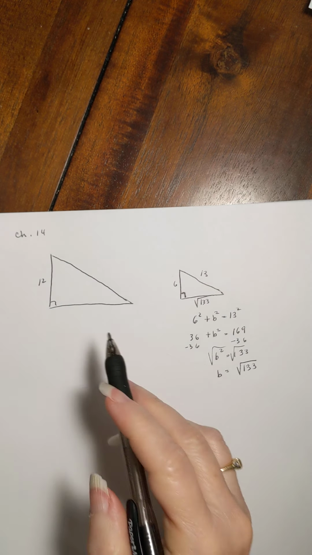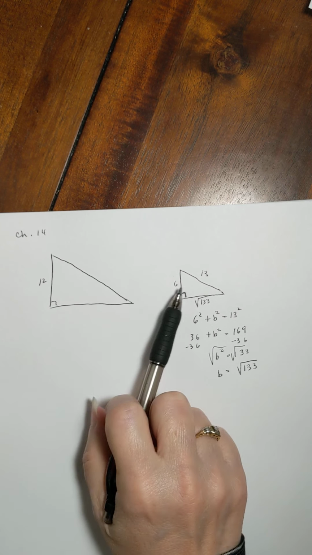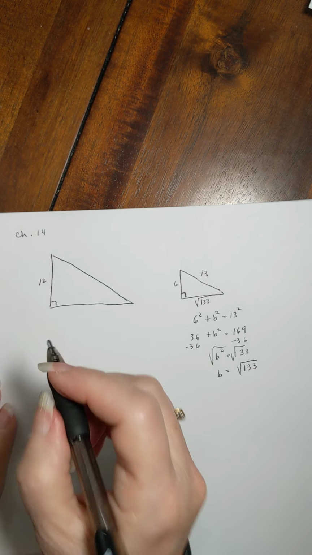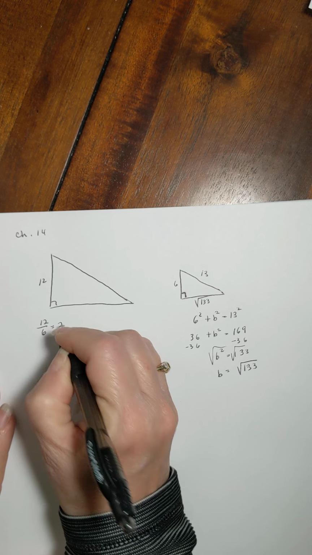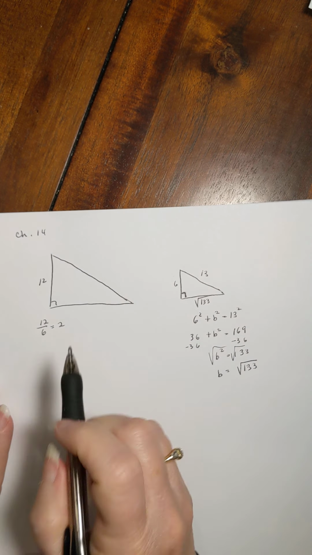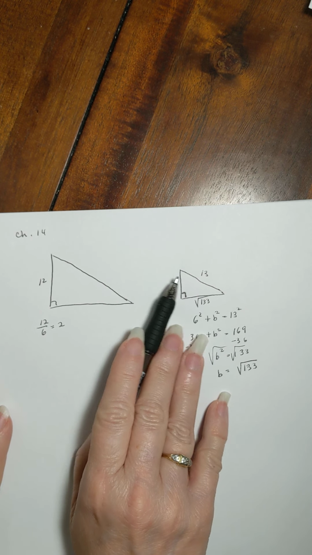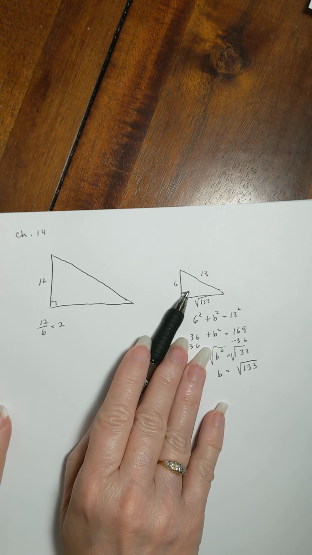All right, so now if I look at this triangle to this triangle, so now I'm doing similar triangles. So if I do the big one over the little one, that's 12 over 6. That's equal to 2. So in other words, this triangle is always going to be twice as big as this triangle. Okay? So this one is 2 times this one.